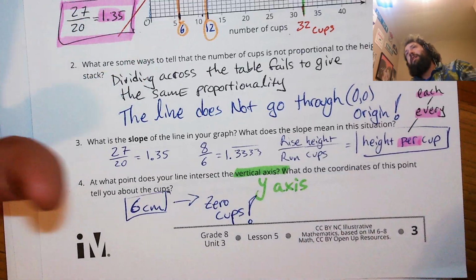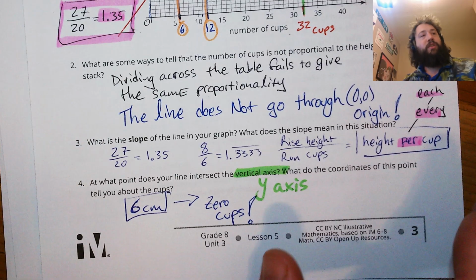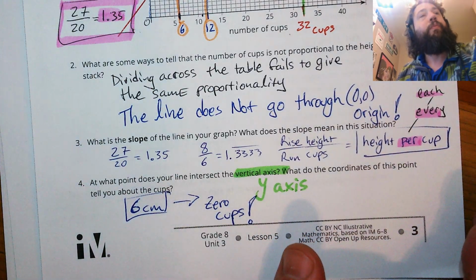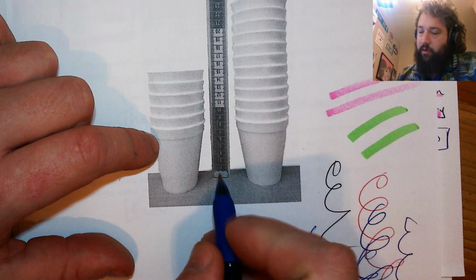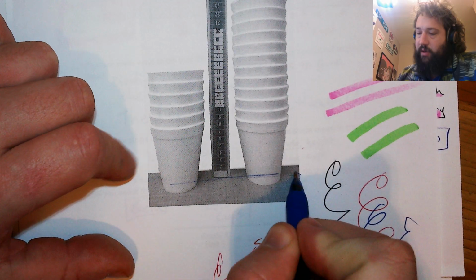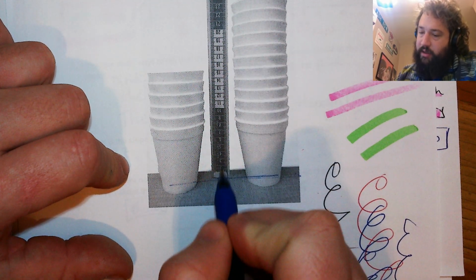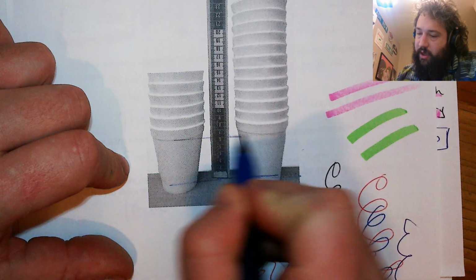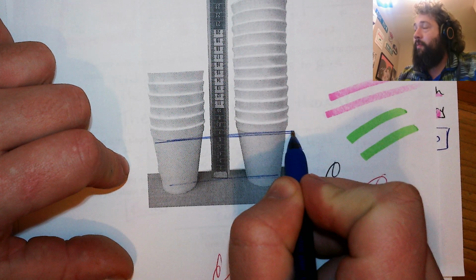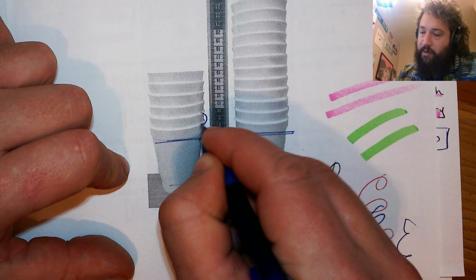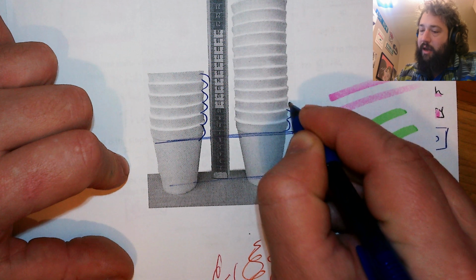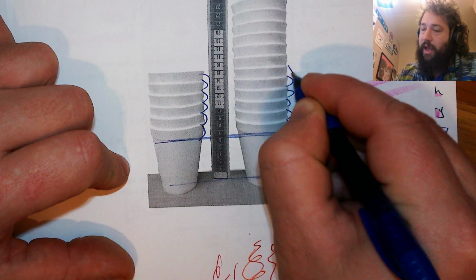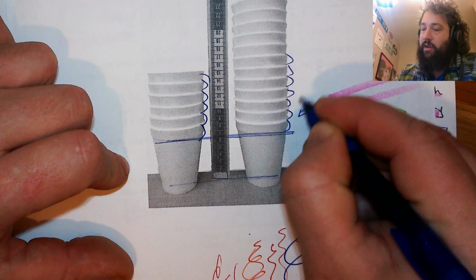Now, when we did it in class, I actually started my ruler. My ruler didn't really start at 0 here. But if you notice, 6 seems to be the bottom of where these lips actually are. And so really when I'm adding a cup, I'm only adding an extra lip.